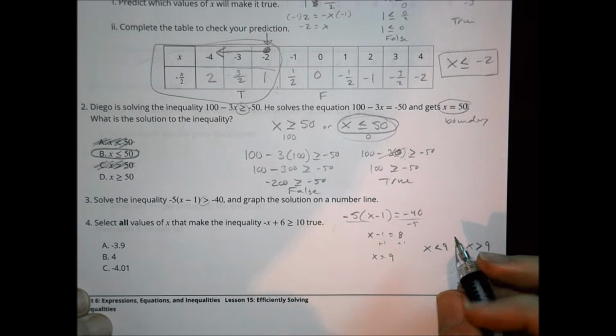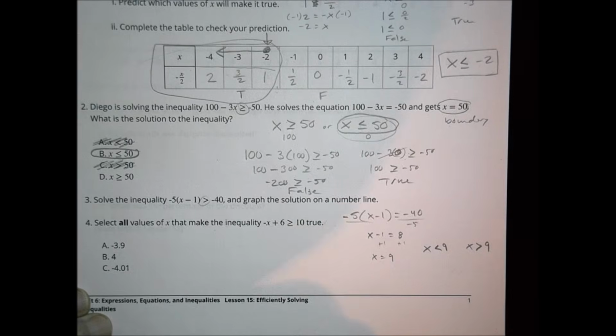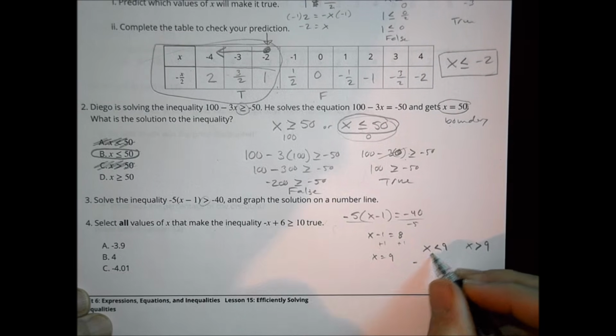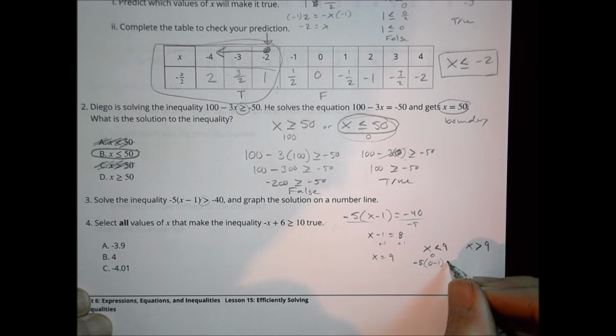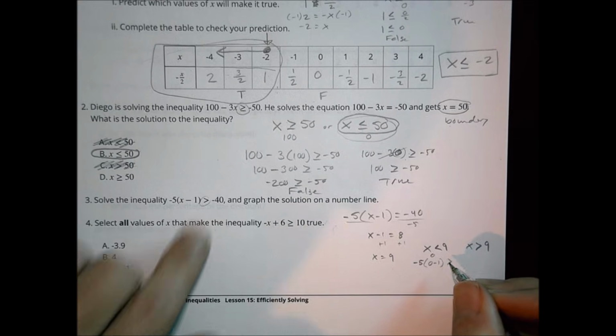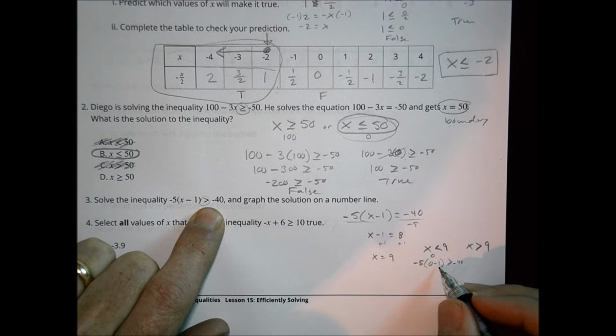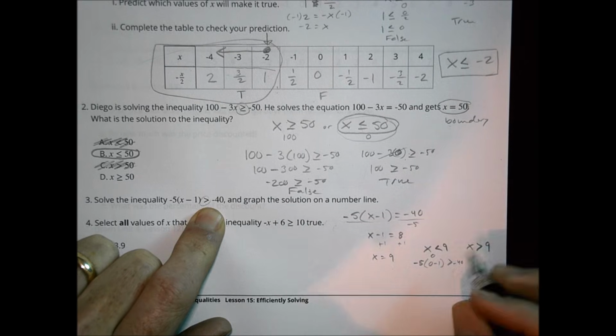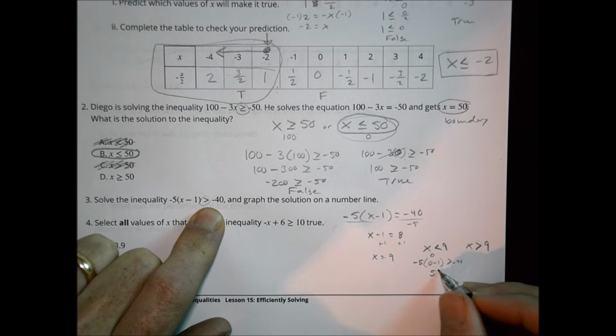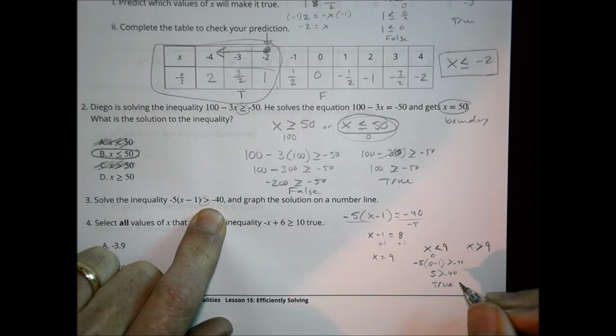So we could pick a number less than 9. Again, pick something like 0, right? It works. So negative 5 times 0 minus 1, is that going to be greater than negative 40? So negative 5 times a negative 1 is going to be equal to a positive 5. Is 5 greater than negative 40? Yes, it is. That is a true statement right there.